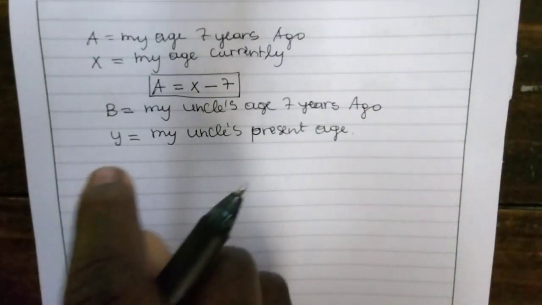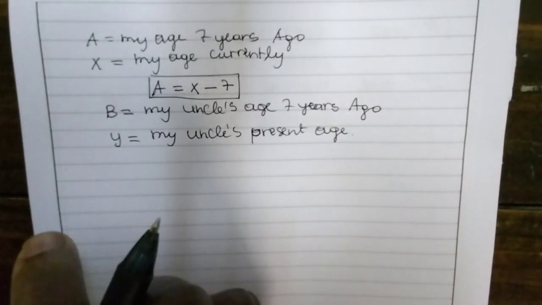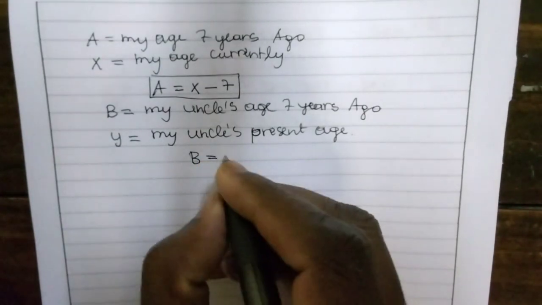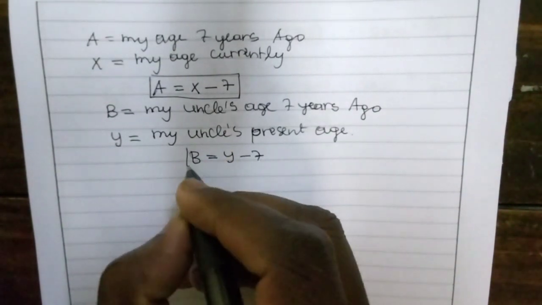So there is a relationship between my uncle's present age and his age 7 years ago. So his age 7 years ago will be equal to the present age minus 7. Very logical.